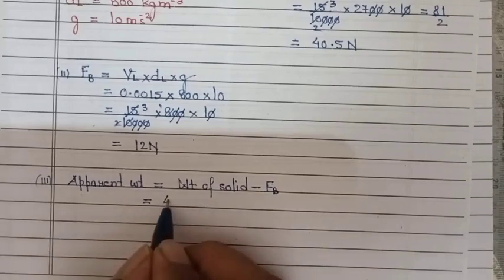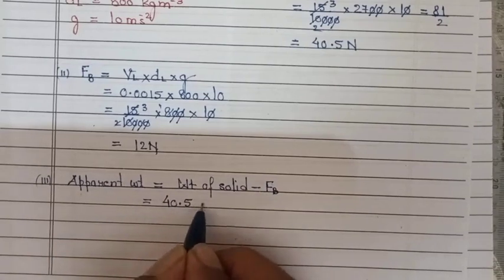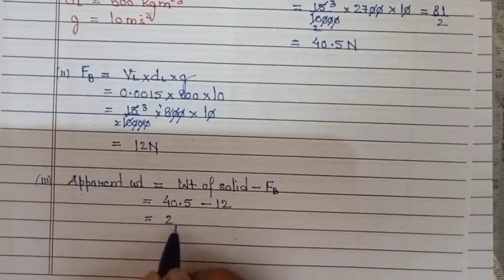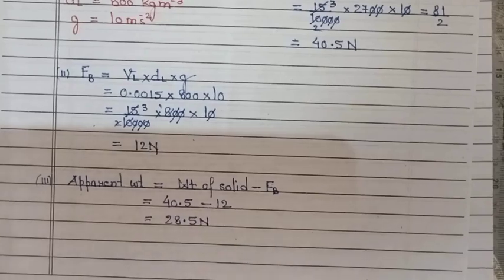So weight we got 40.5 and upthrust is 12, so you will be getting it as 28.5. So this will be the apparent weight.